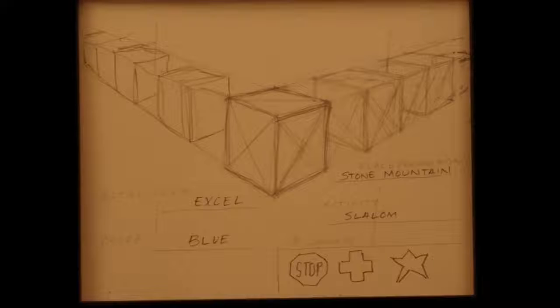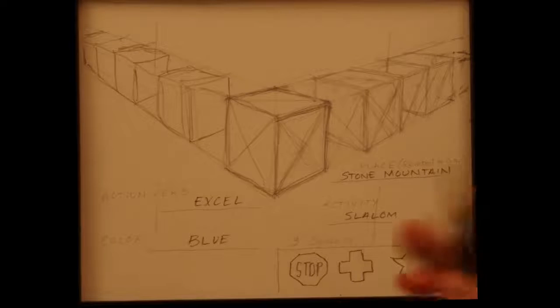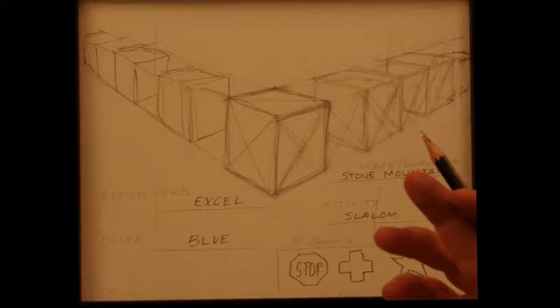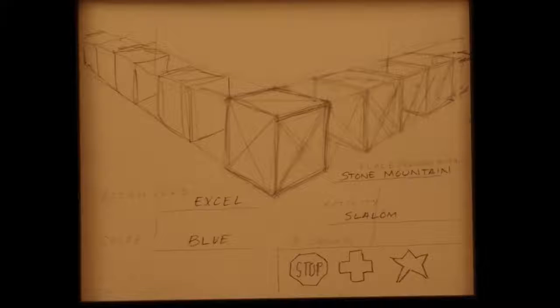I've asked you to work out a MadLibs sheet by putting in an action verb, a color, a place, an activity, and 3 symbols. And I filled these in. And we'll now make a design from this, and I'll demonstrate the design process.